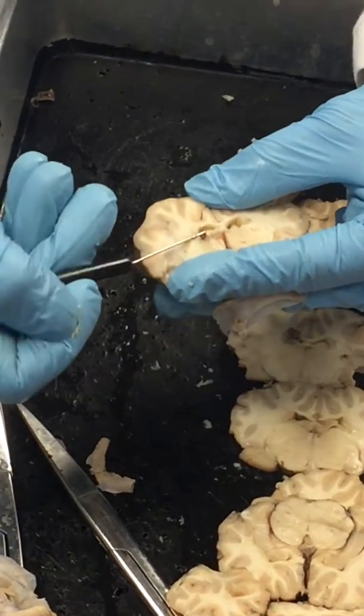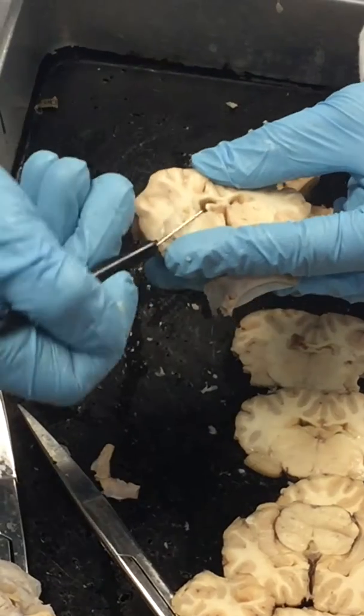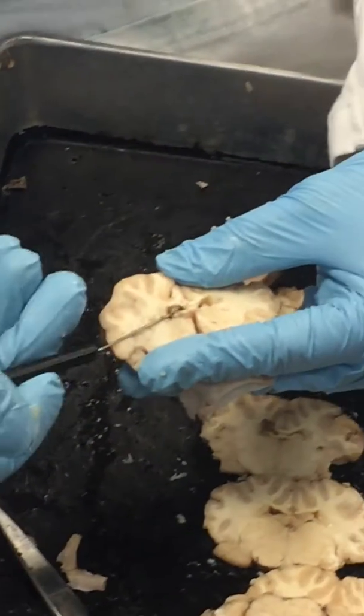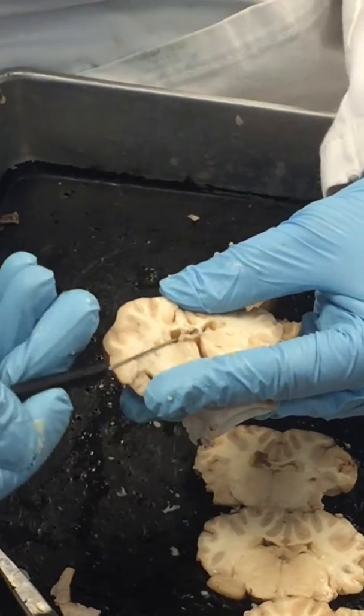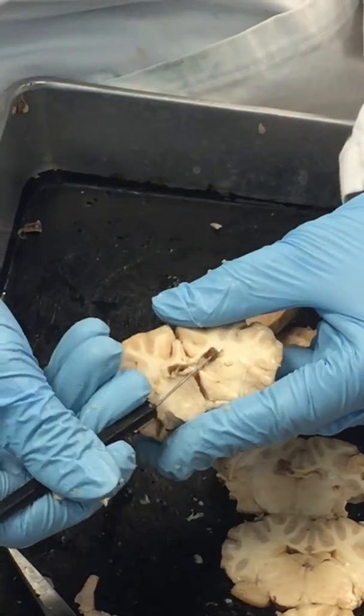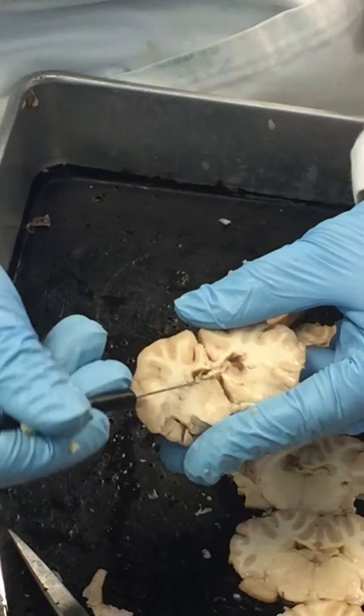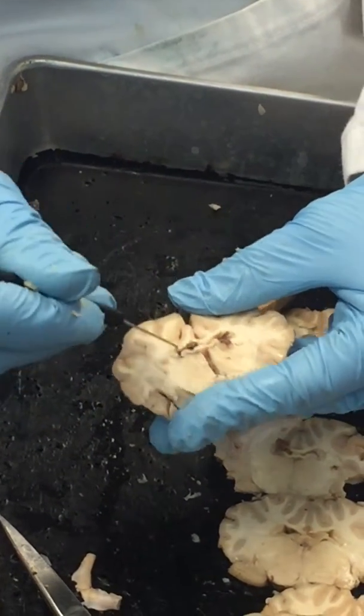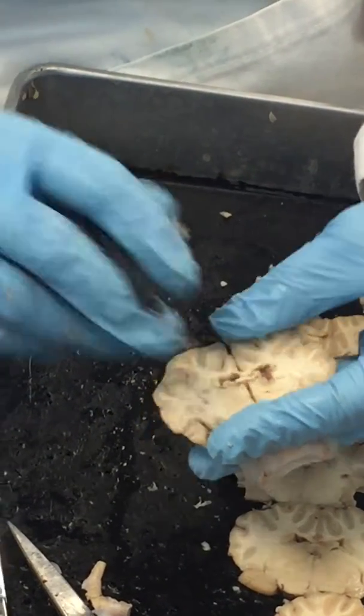And again, more choroid. You see all this choroid inside of here. You can pull out, I can't get it. There's blood vessels in there, trust me. Can you see them? All of that there, okay? So that's all that choroid inside of those ventricles there. And then that corpus callosum.